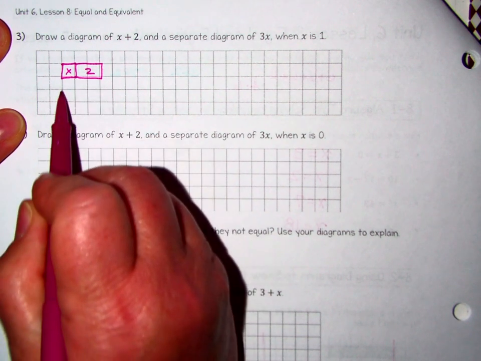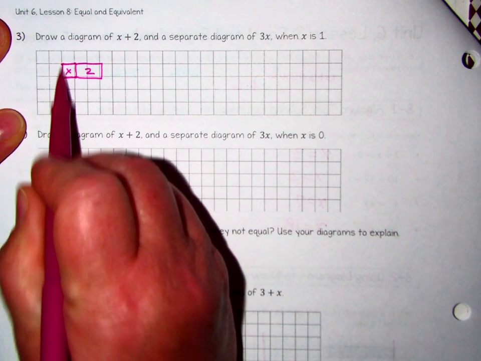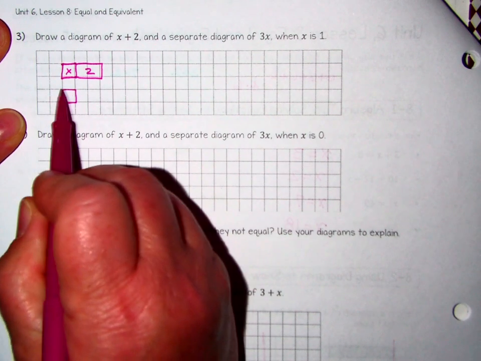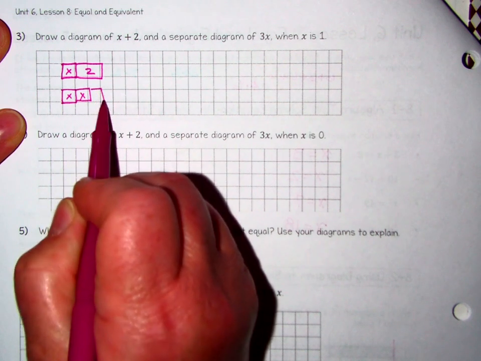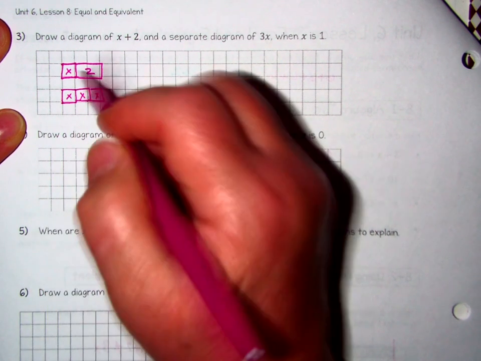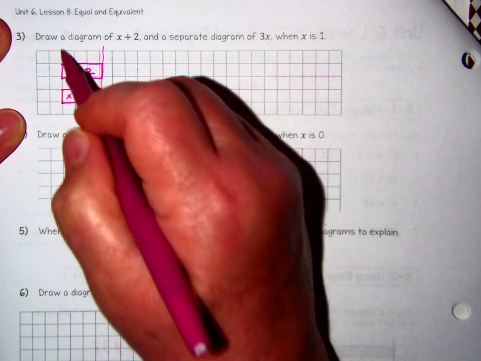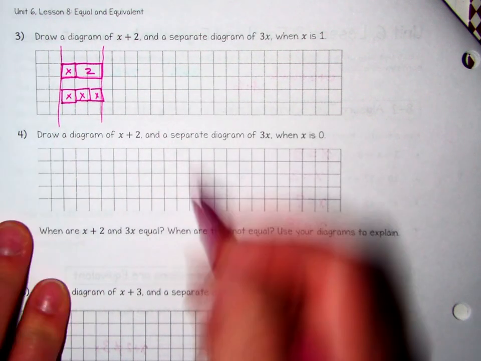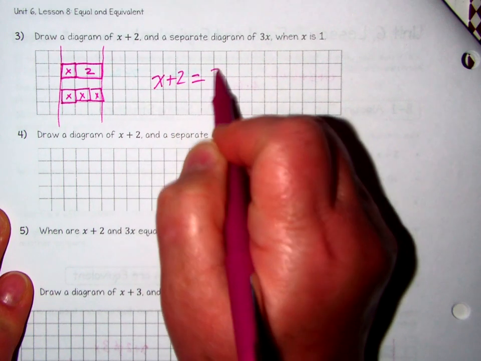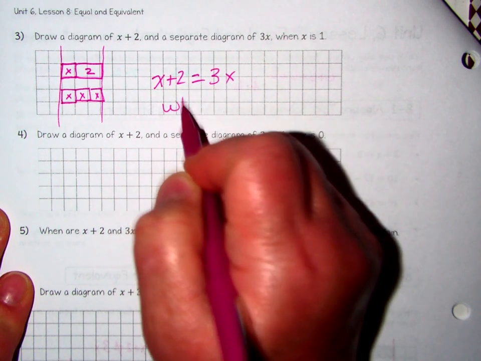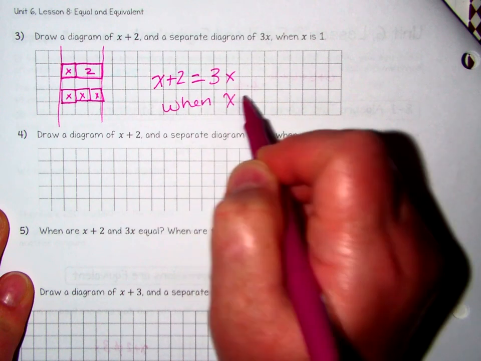And now I need to draw 3x. So I want them lined up on the left. So there's 1x, 2x, 3x. And what do you know? They line up on both left and right side. So this tells me that x plus 2 is equal to 3x, but only if x equals 1.